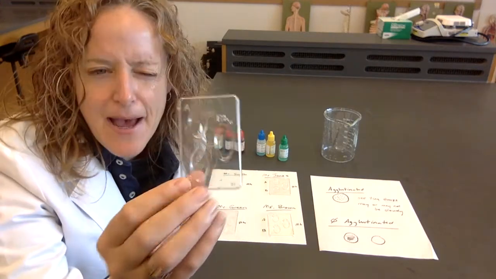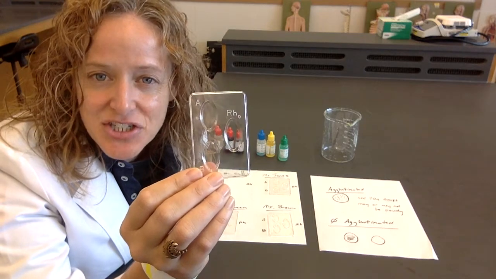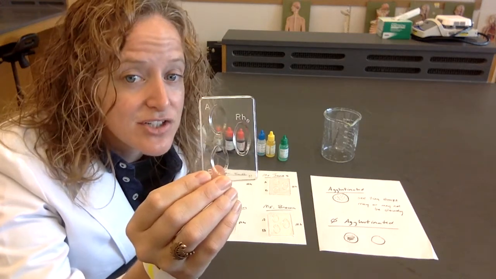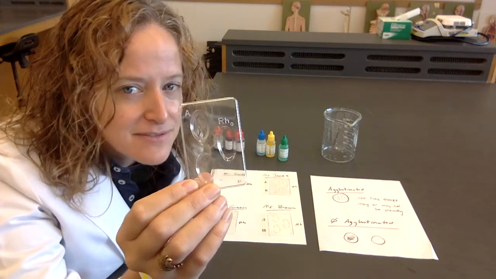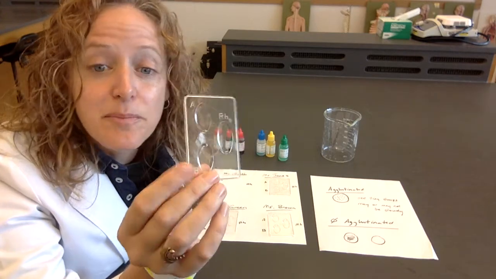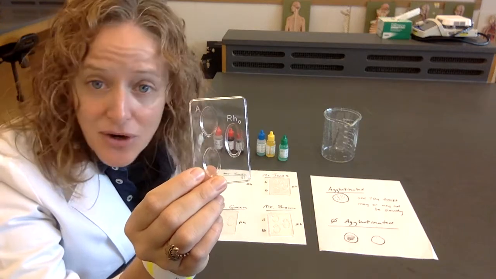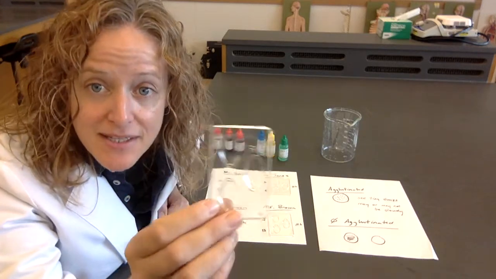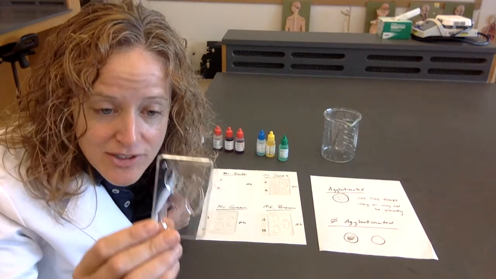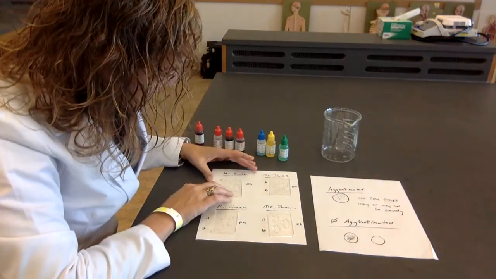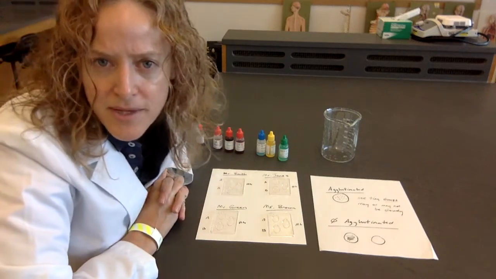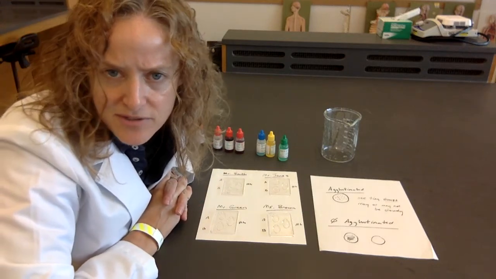So let's say that someone has the A antigen and the RH antigen. Their blood type would be A positive. If they have only the B antigen but not the RH, they would be B negative. So here's how we set it up. And in the lab, I always tell people, if they can, put it on a white sheet of paper because it's going to be easier for them to see the results.